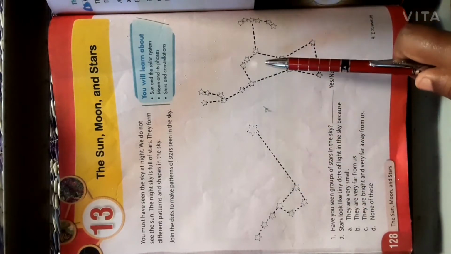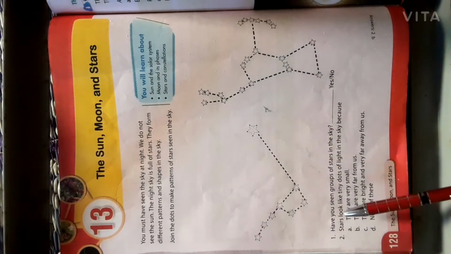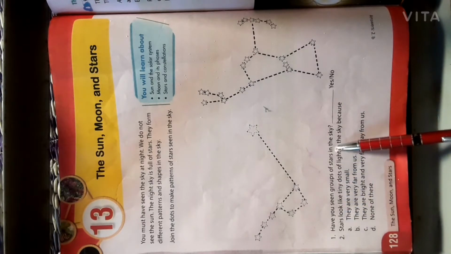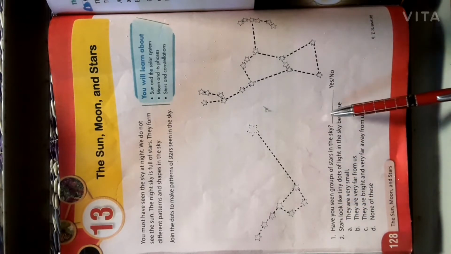So these are the patterns. You have to join and make the stars. Have you seen a group of stars in the sky? Answer yes or no. Yes.